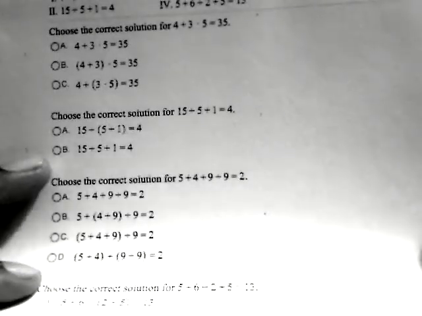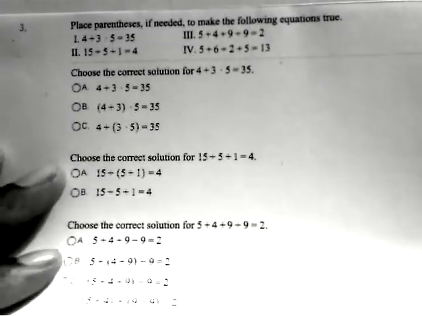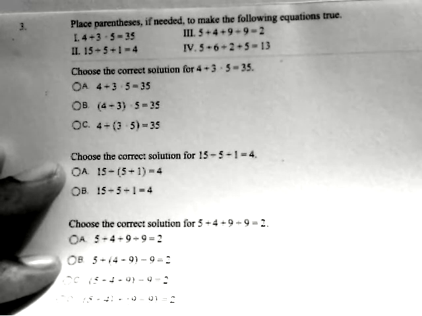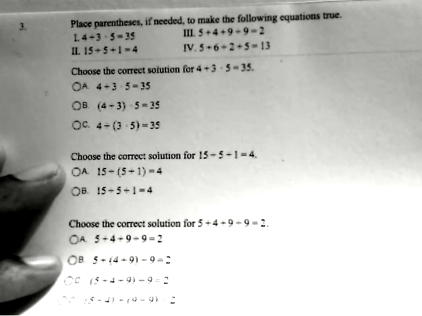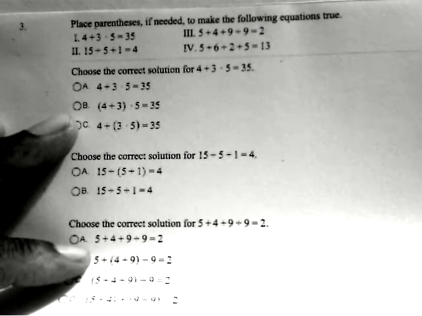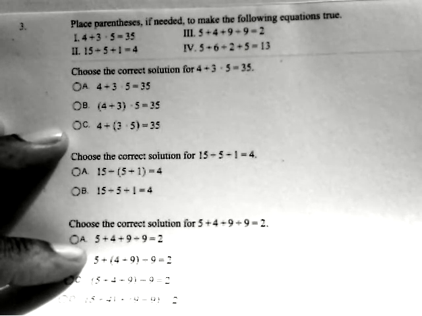And here we want to place parentheses if needed to make the following equation true. So this first one, we want to choose the correct solution for 4 plus 3 times 5, and we want that equal to 35.